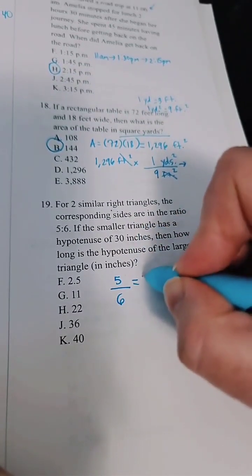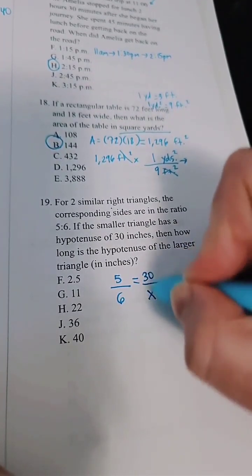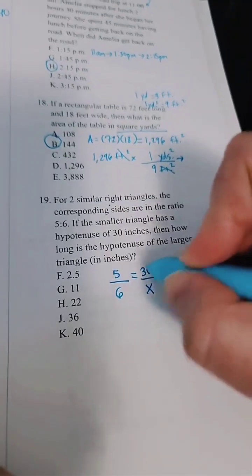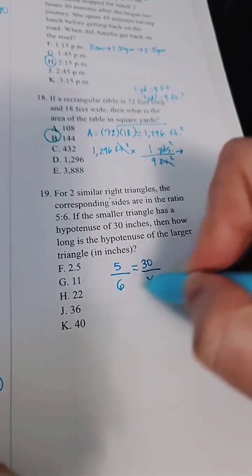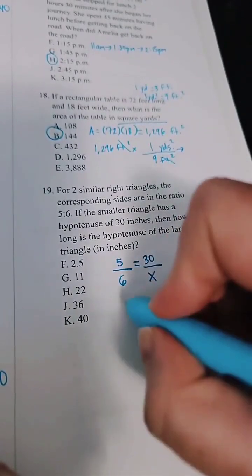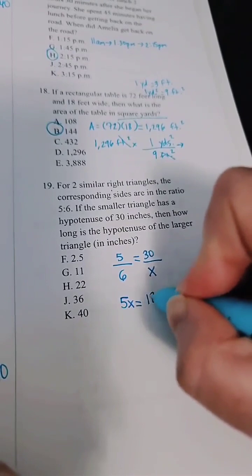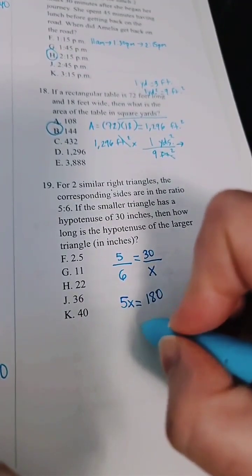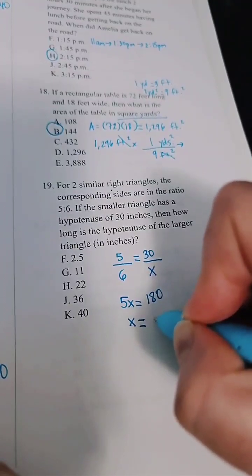So that means that the small hypotenuse, 30, over the big hypotenuse, x, would be the proportion that matches on the right. So we have the small that matches and the big that matches on top and on bottom. So now we would just cross multiply and we get 5x is equal to 6 times 30, which is 180. So then we're going to just divide by 5 on each side to get x by itself. And when we do that, we get that x is equal to 36.